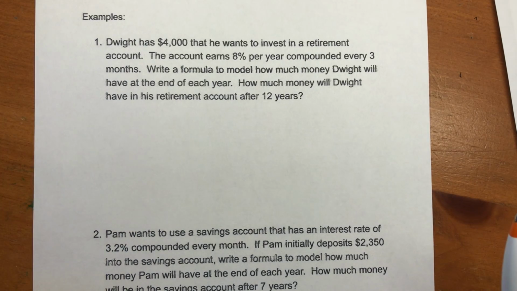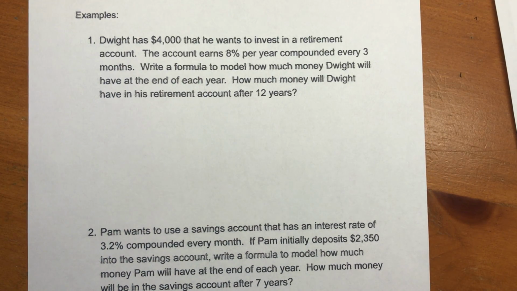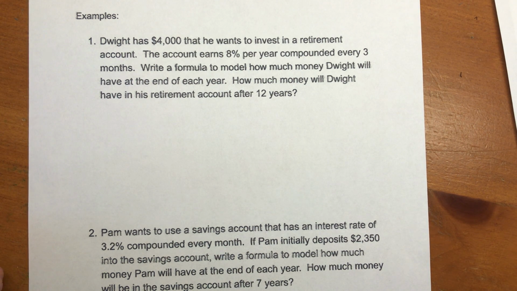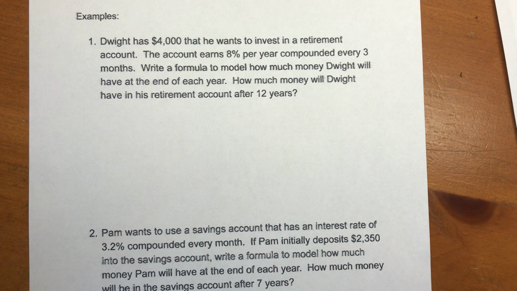Okay, so my first example is number 1. Dwight has $4,000 that he wants to invest in a retirement account. The account earns 8% per year, compounded every 3 months. Write a formula to model how much money Dwight will have at the end of each year. How much money will Dwight have in his retirement account after 12 years?